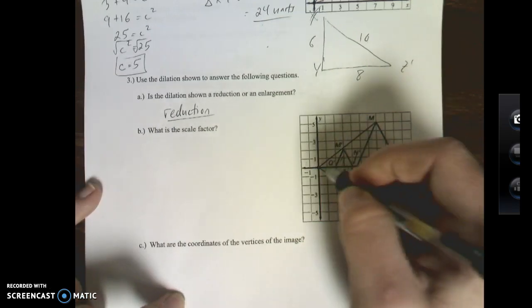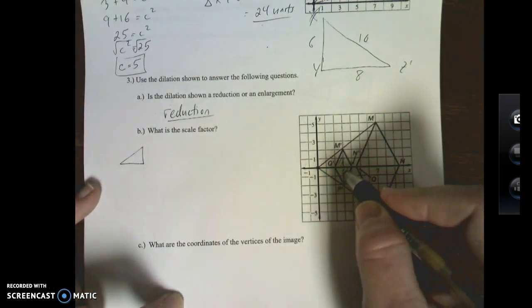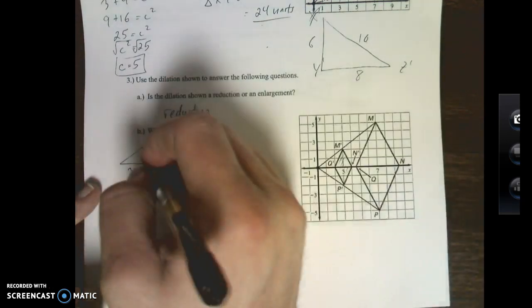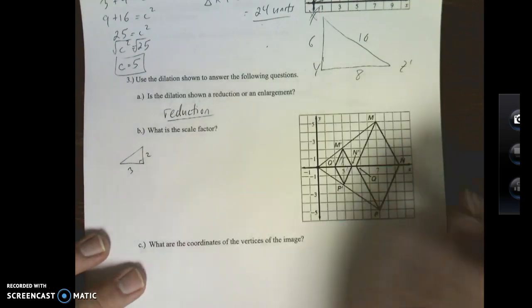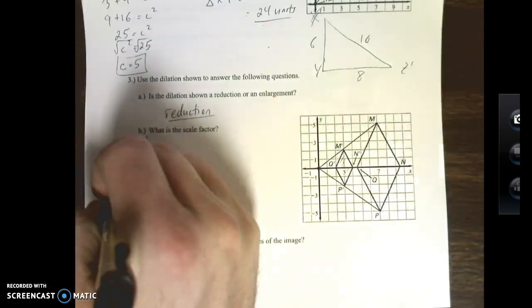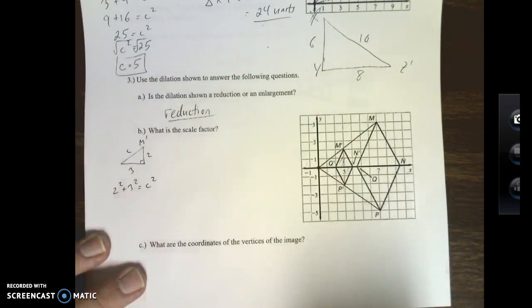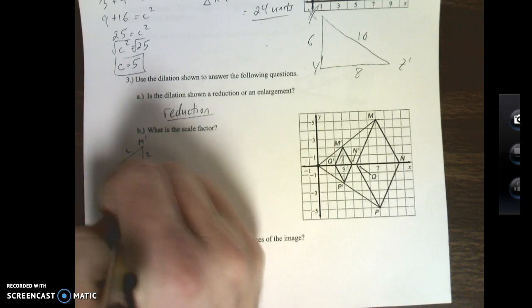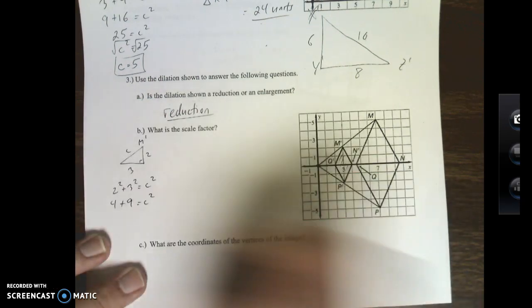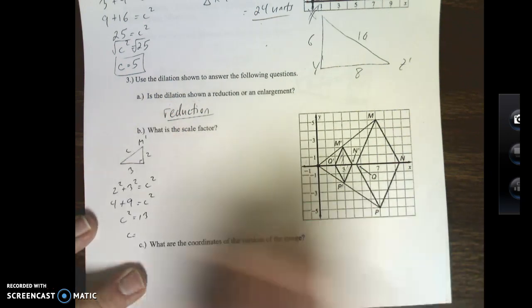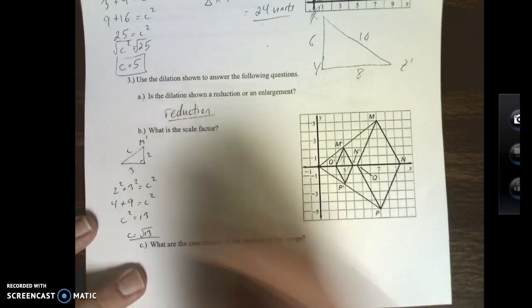Well, the triangle being formed, this is 1, 2, 3 across, and this is 2 going up. Again, I'm with a right triangle, okay? So this is for my M prime. We're going to do 2 squared plus 3 squared equals c squared. 4 plus 9 equals c squared. C squared equals 13. The opposite of squaring something is to square root it, so the square root of 13.